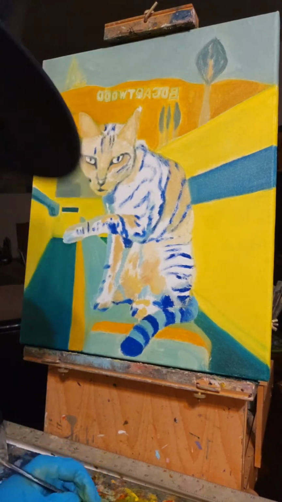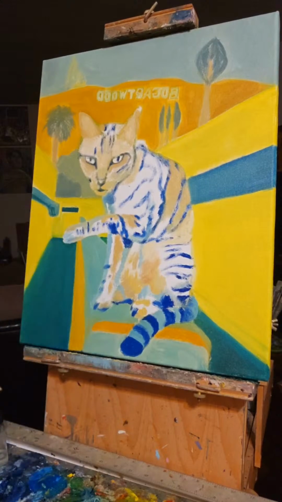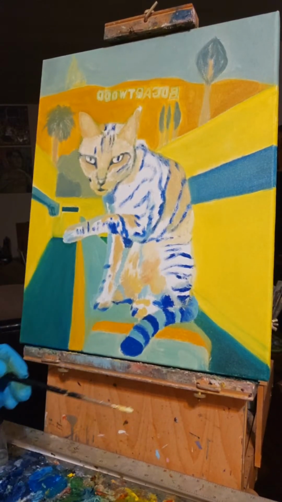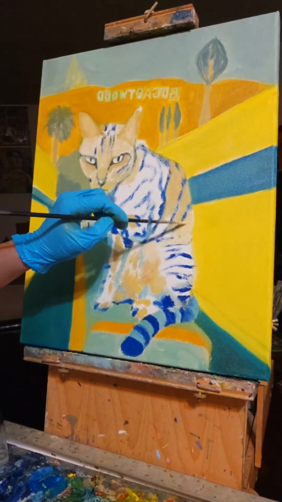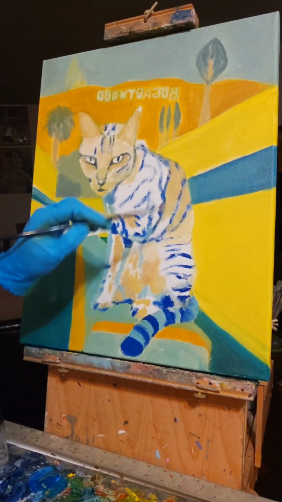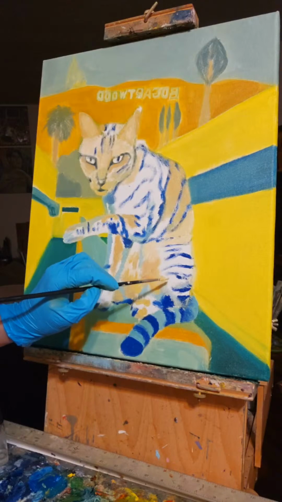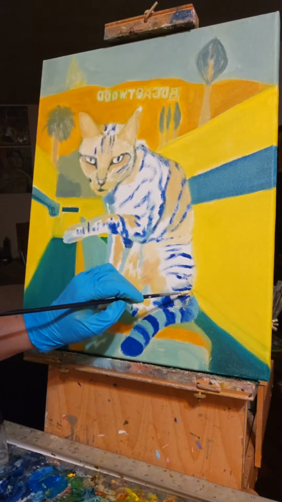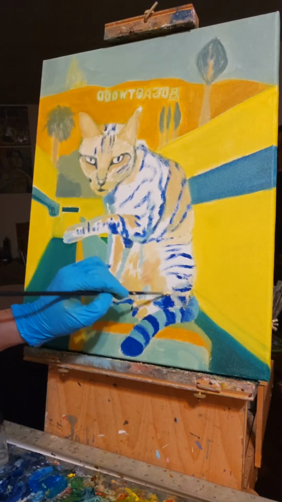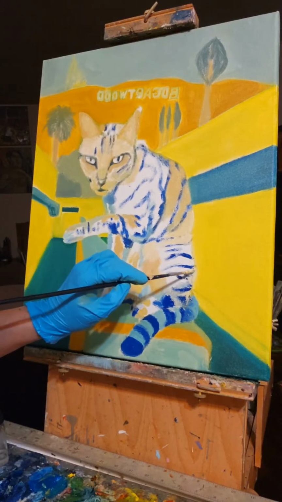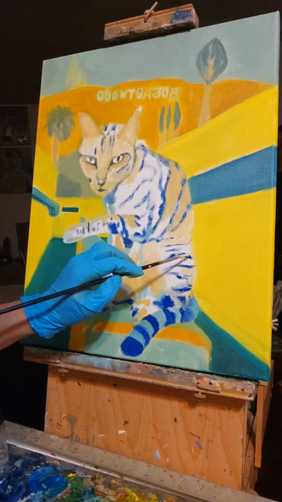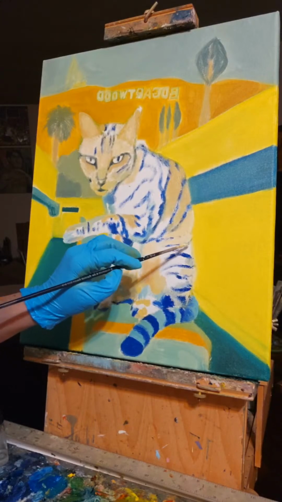Yeah, I do sell prints. This is a one-off piece of a very specific cat, though. So I don't know if this is necessarily... We'll see. I might offer this as prints and stuff. But this is a piece that was hired for someone very specific, so it's a little different.